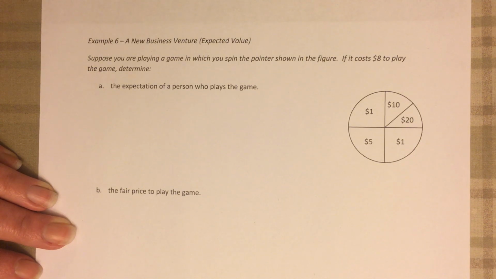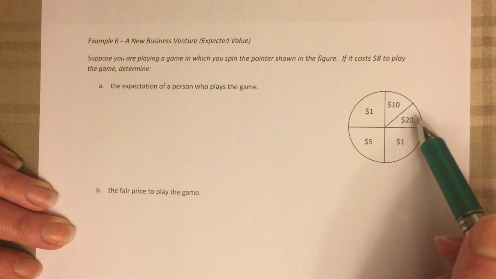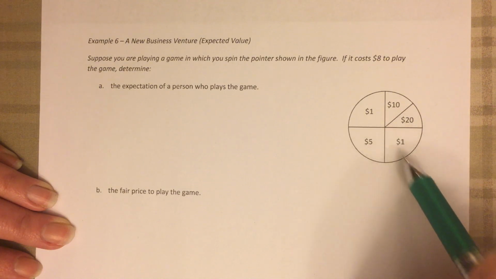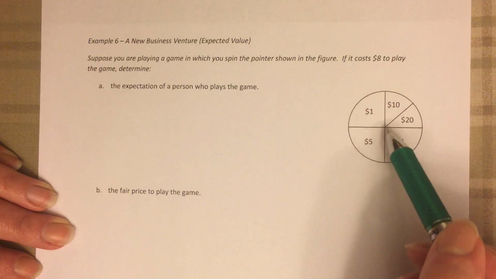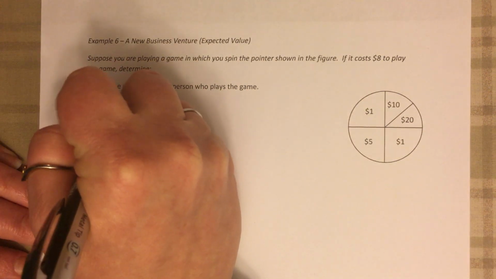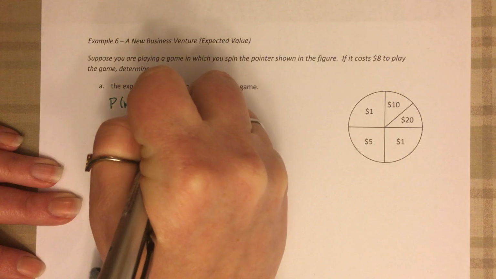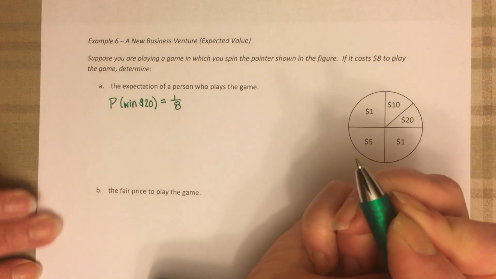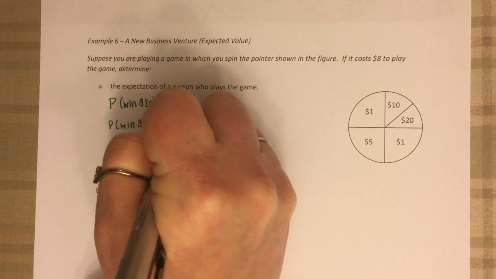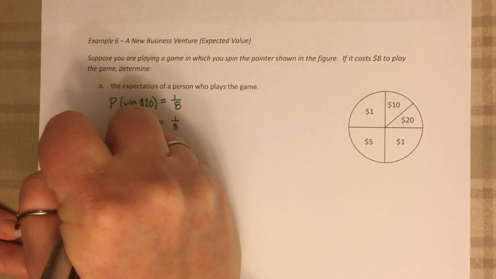All right, so the first thing we need to do is figure out our different probabilities. So looking at our spinner, we have exactly one little wedge here, that's $20. And if we imagine each one of these $1 and $5 spaces were cut in half, then we would have 8 equal pieces total. So our probability of winning $20, since it's one of our small equal pieces, would be 1 out of 8. Our probability of winning $10 is also one of these small pieces, so it is also 1 out of 8.